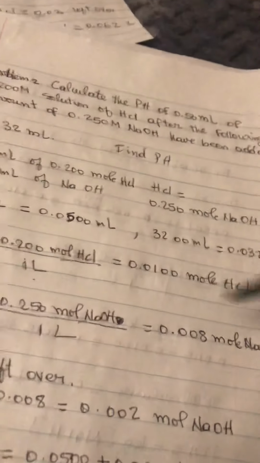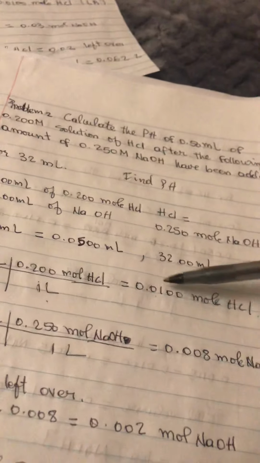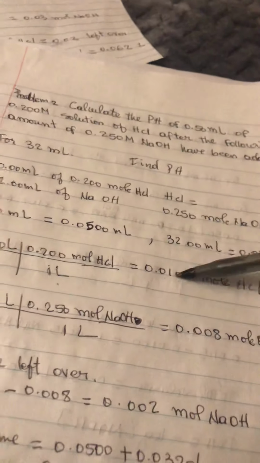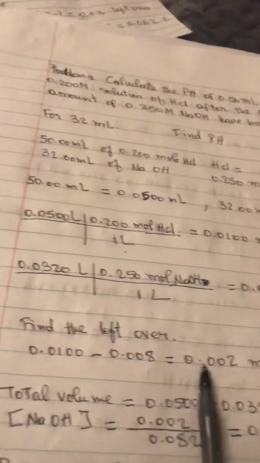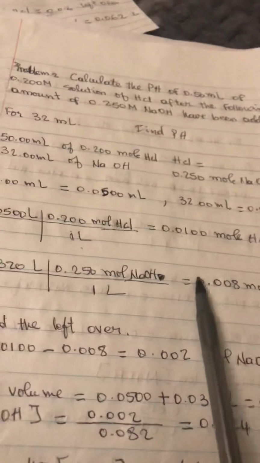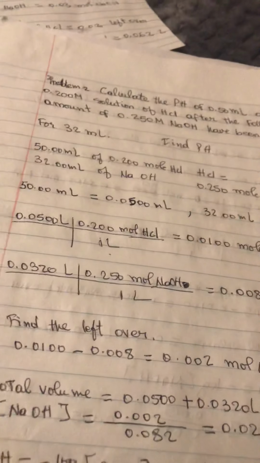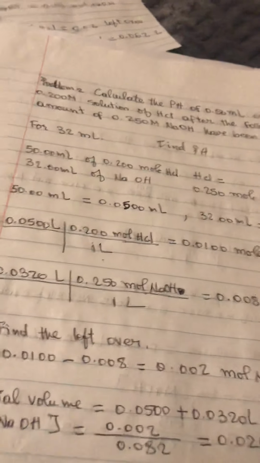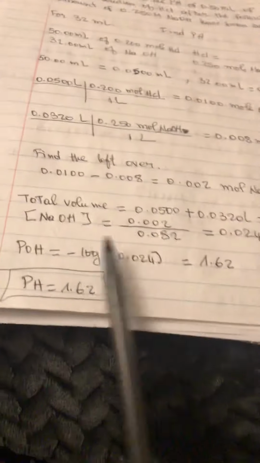Here, my amount of moles of HCl is higher. That means we have an excess, so I'm going to find the leftover. My leftover will be the moles of HCl minus the moles of NaOH, and I'm going to end up with 0.002 mol.